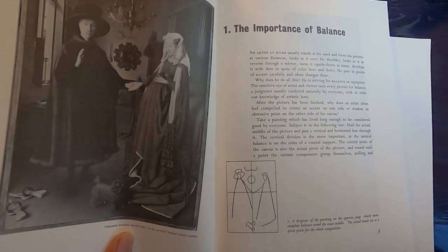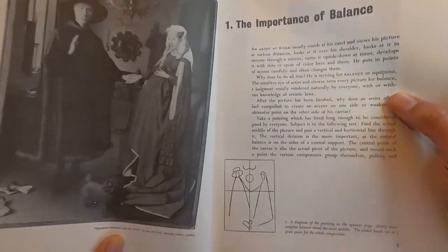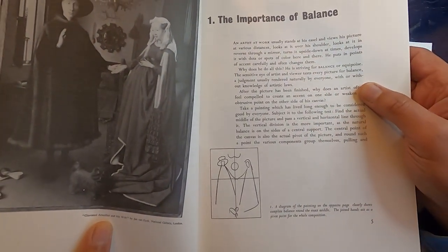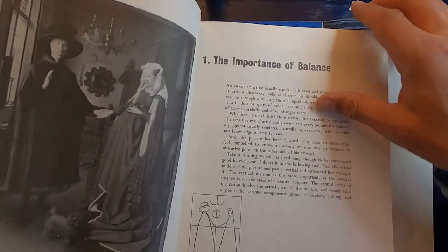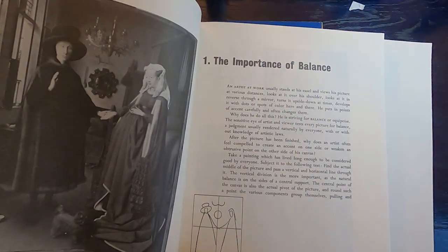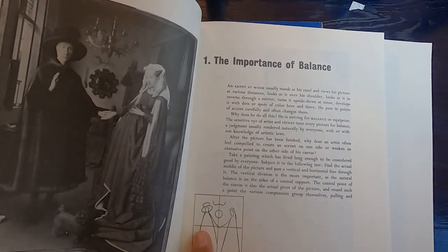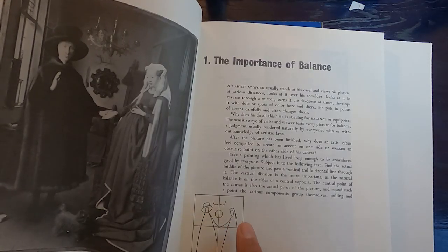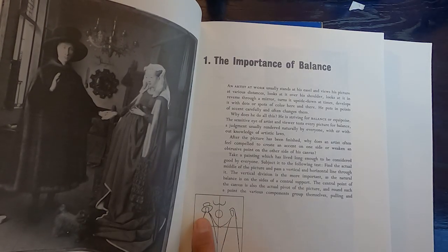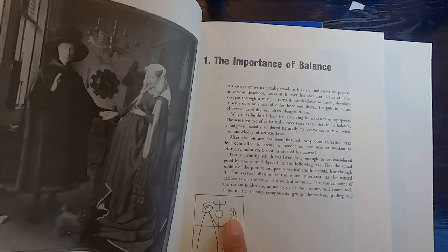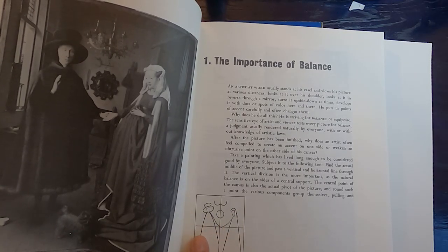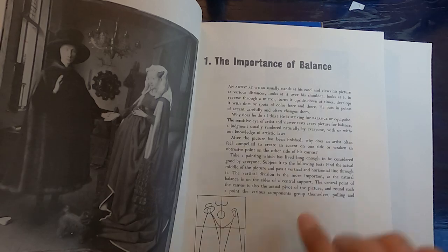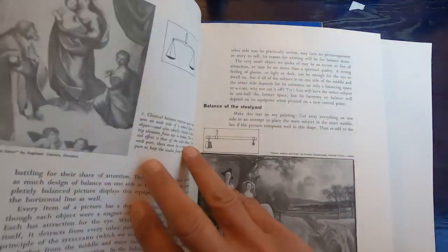Just break it down into basic, simple shapes like this, and you'll begin to understand why the artist placed things where he did. In this case, it's about balance, two figures on either side of that line, and the amount of, let's say, imagery on top of the horizontal line is the same as on the bottom, so it's in balance there.